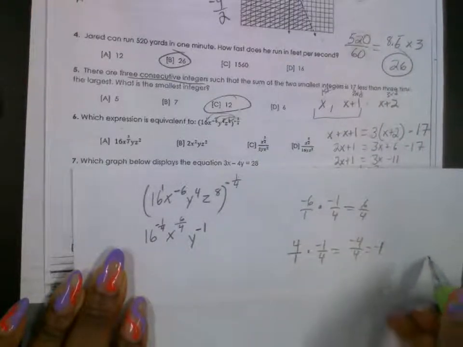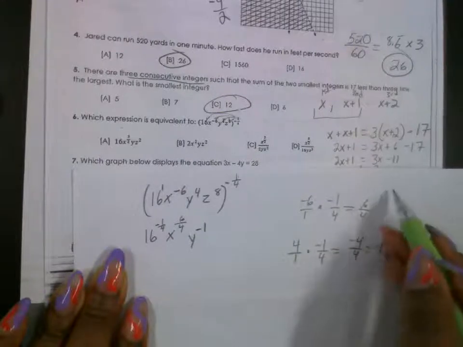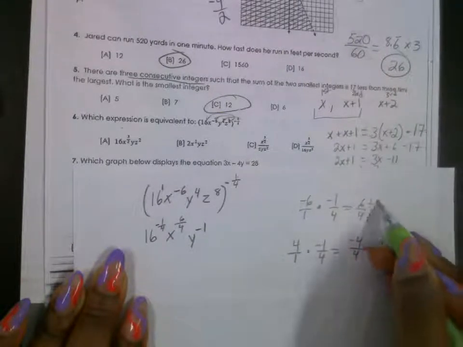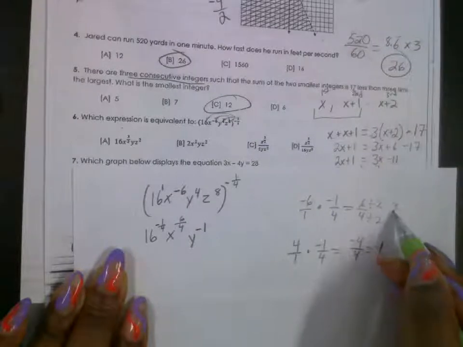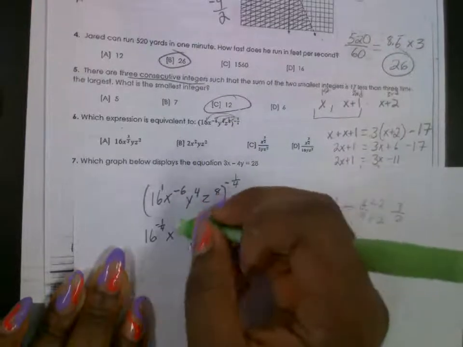Okay. And I probably need to reduce this, don't I? I need to reduce it. Let's reduce it. So this gives me 3/2. So change this to 3/2.